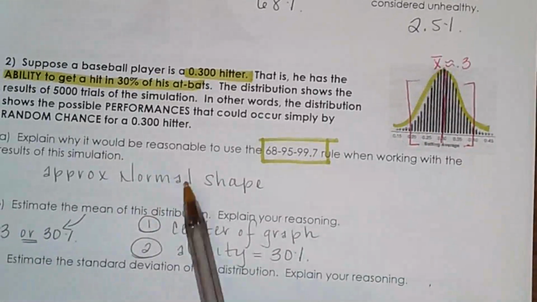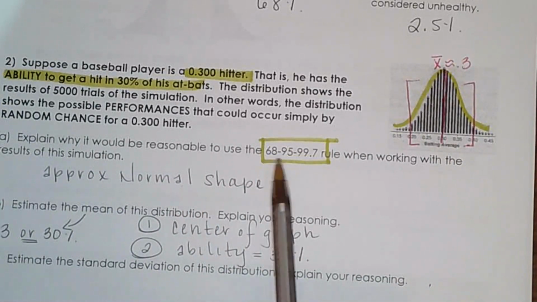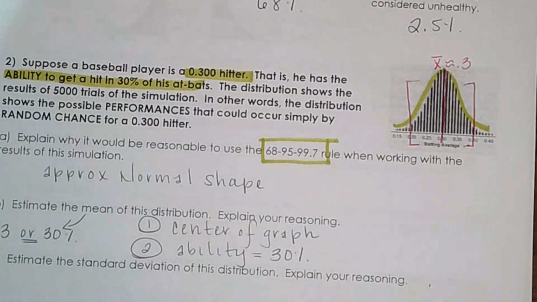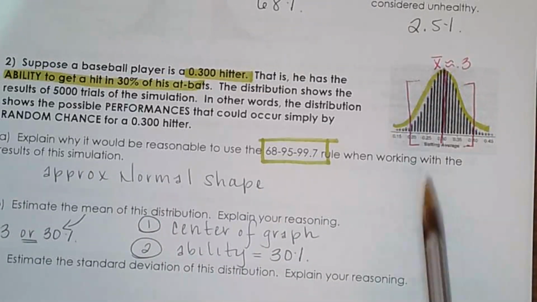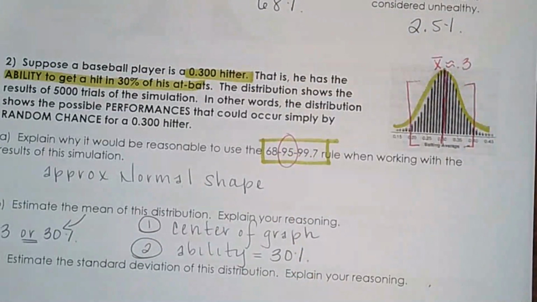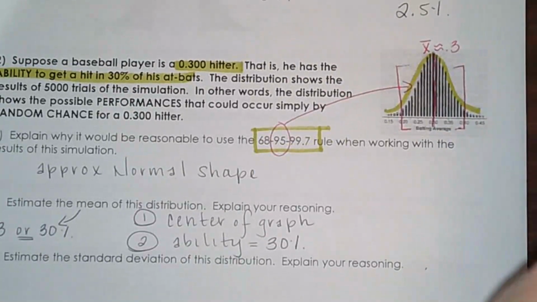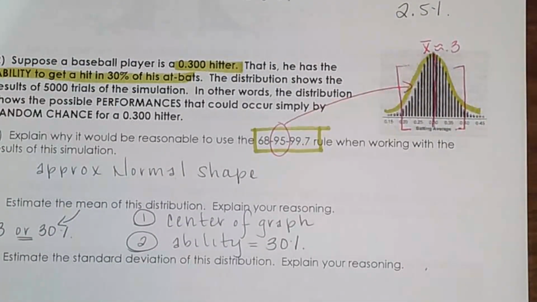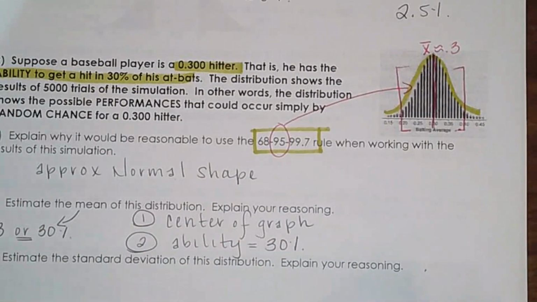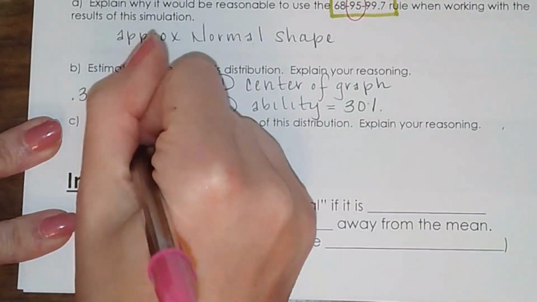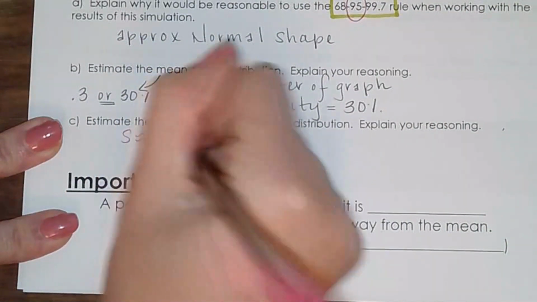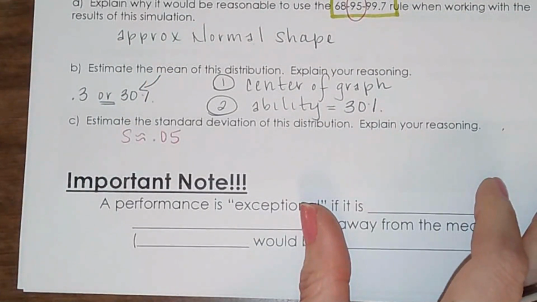Now, in letter A, we said we can use the 68, 95, 99.7 rule because the graph appears to have approximately normal shape. And remember what the rule says about 2 standard deviations. If you're 2 standard deviations away from the mean, it should contain about 95% of the data. Does it look like 95% of the data is inside that interval there? It does. So I'm going to estimate the standard deviation to be about 0.05. And why did I pick that?